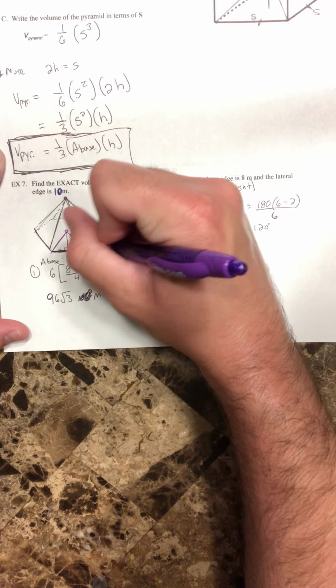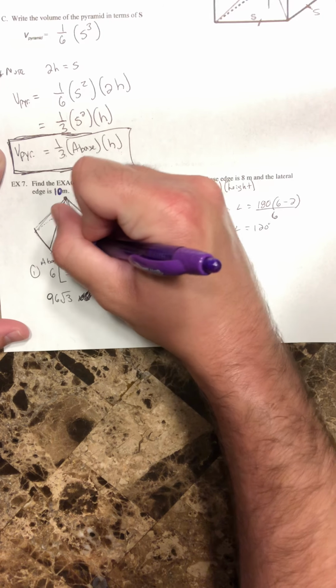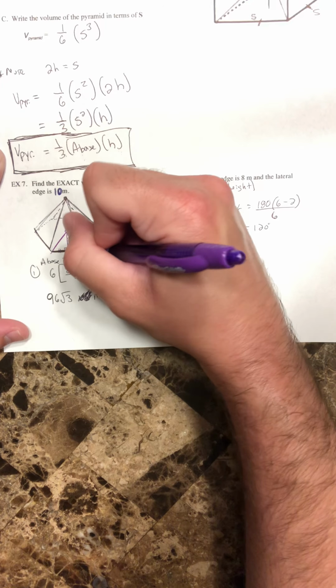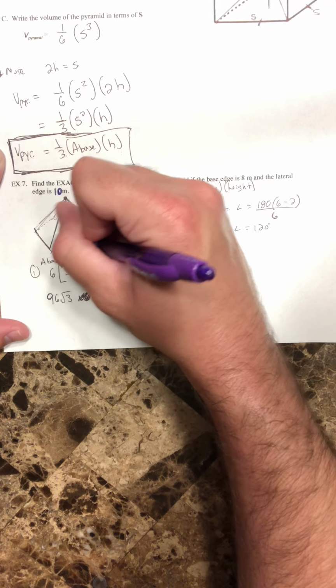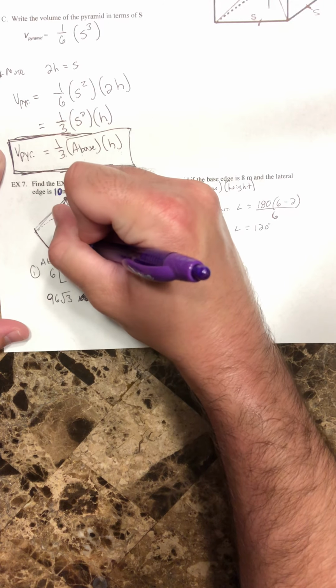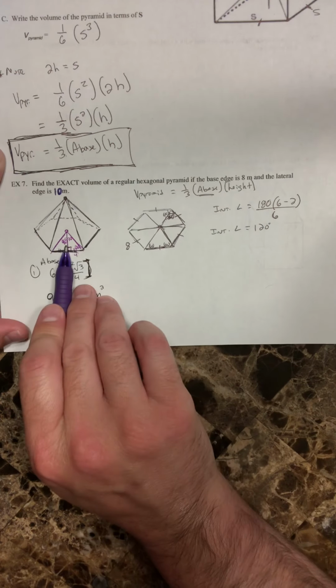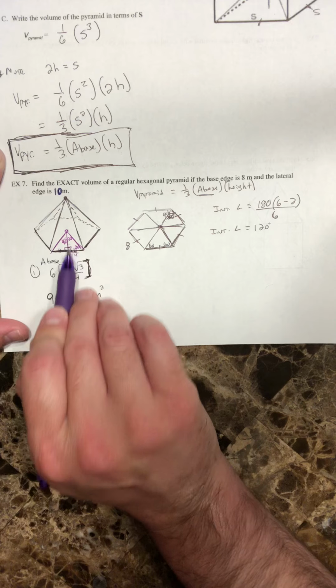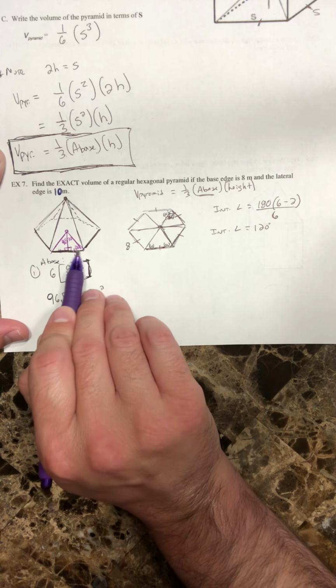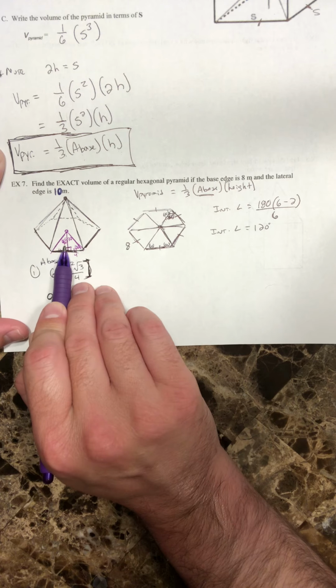This is a 60-degree angle, so I have a 30, 60, 90 triangle. The side opposite of 30 is 4, so the apothem is 4 √3. If the side opposite of the 30-degree angle is 4, then the side opposite of the 60-degree angle is 4 √3.